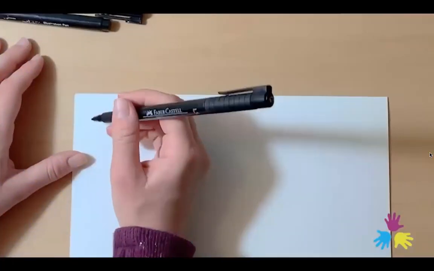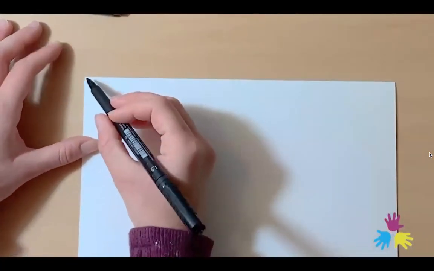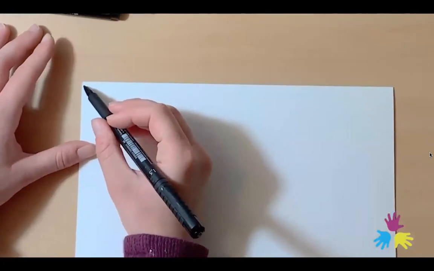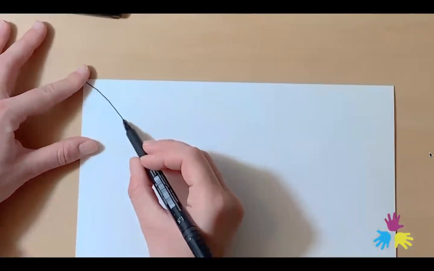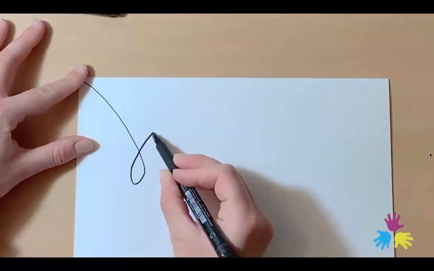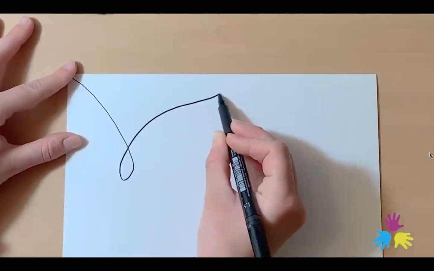There's no right or wrong way to draw, so I'm just going to show you some different ways to get your creativity going and get started. One way to get started is just by drawing as you breathe. So sometimes I like to focus on drawing my inhale and my exhale. Inhale.